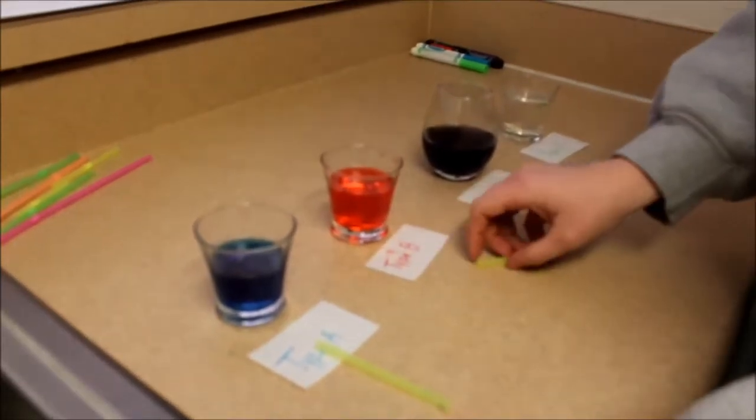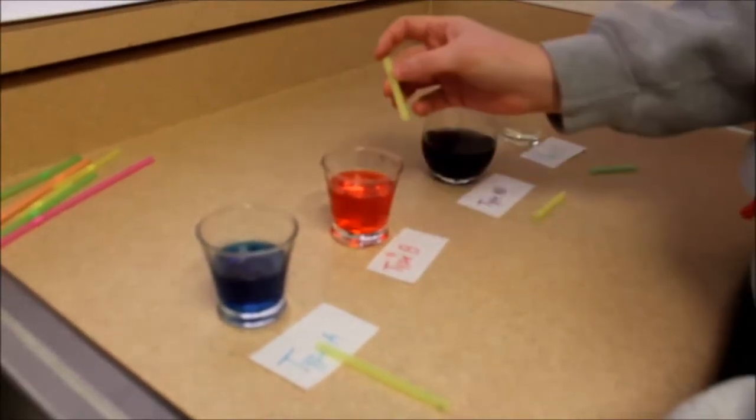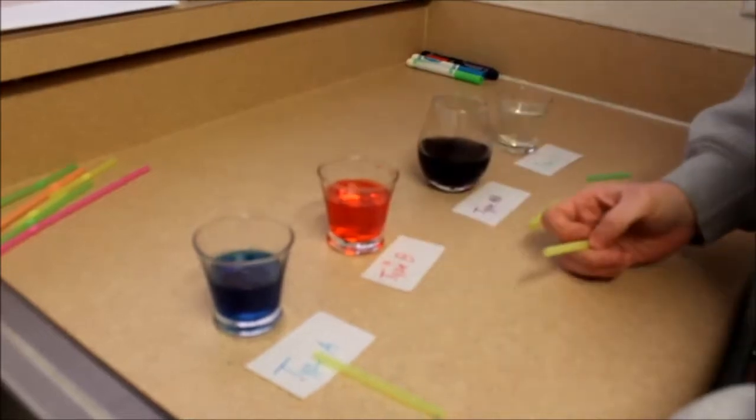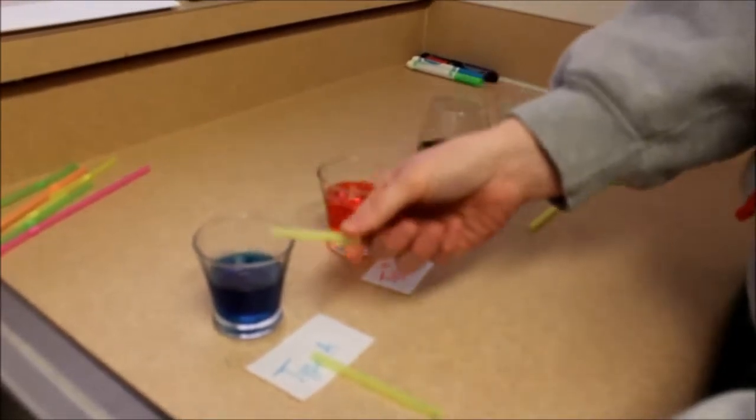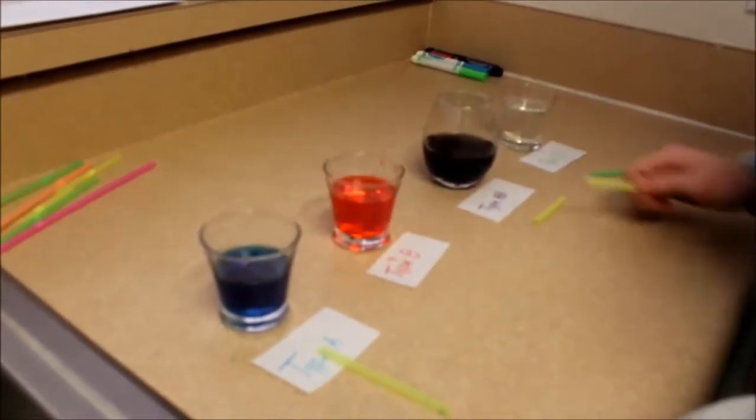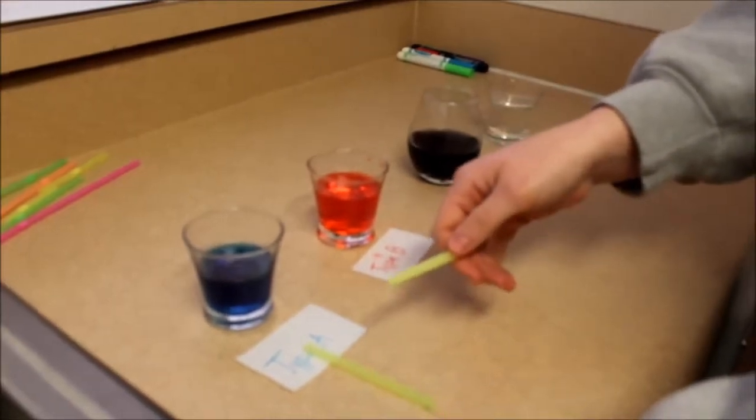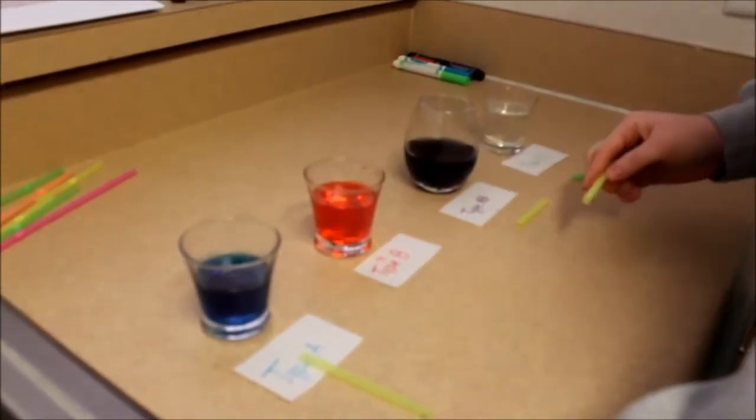Alright, so moving on to B blood. We can't take the B and put it back in the A, because if we add red and blue, we're going to contaminate this person's blood, and that can cause some serious issues.